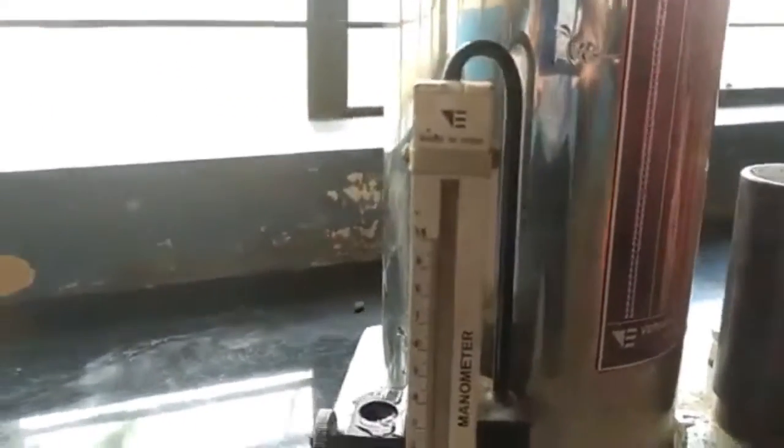Now we are passing that 2000 cc of air into the specimen through the orifice.